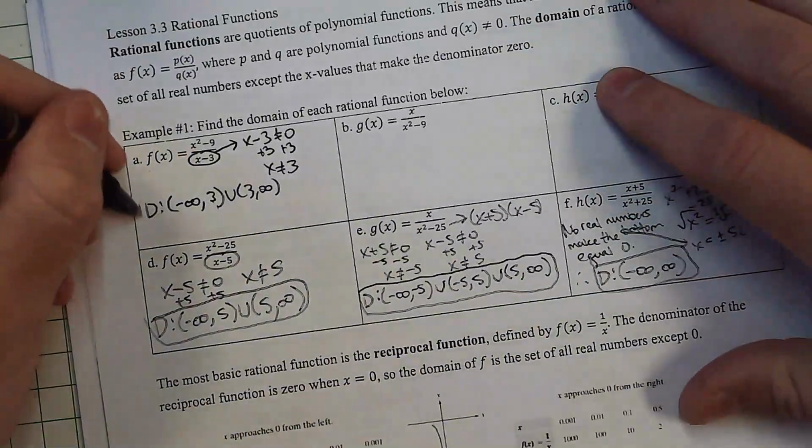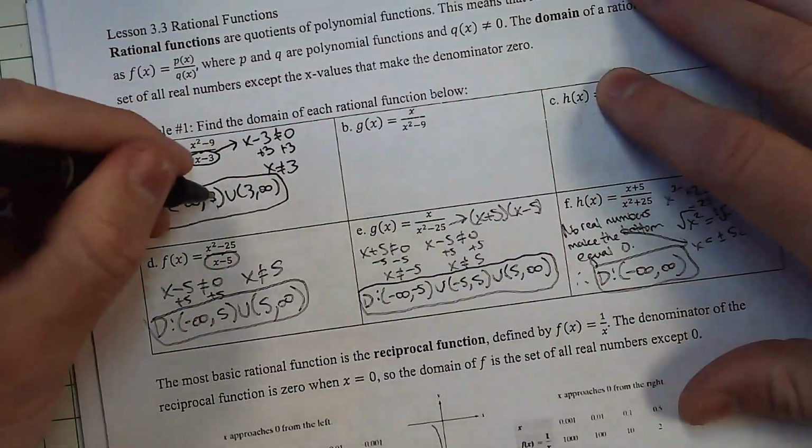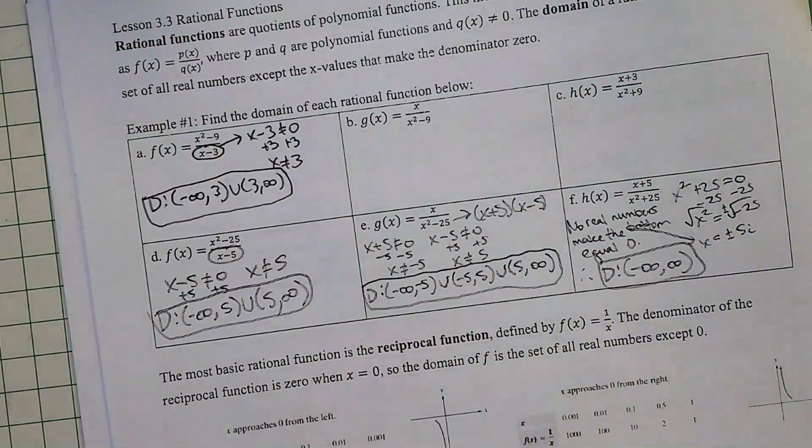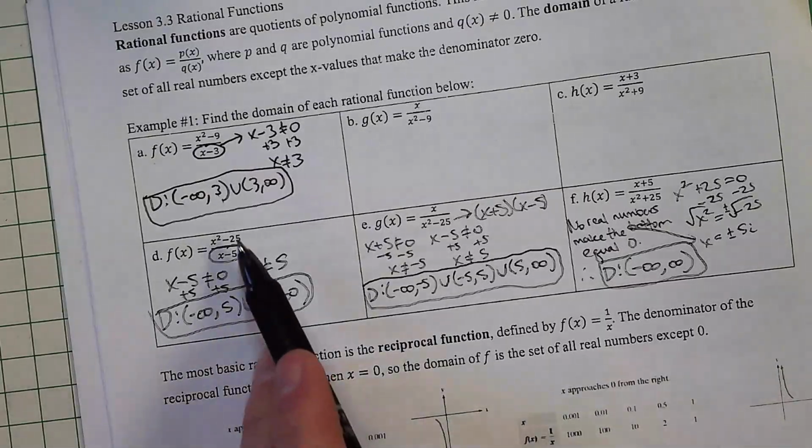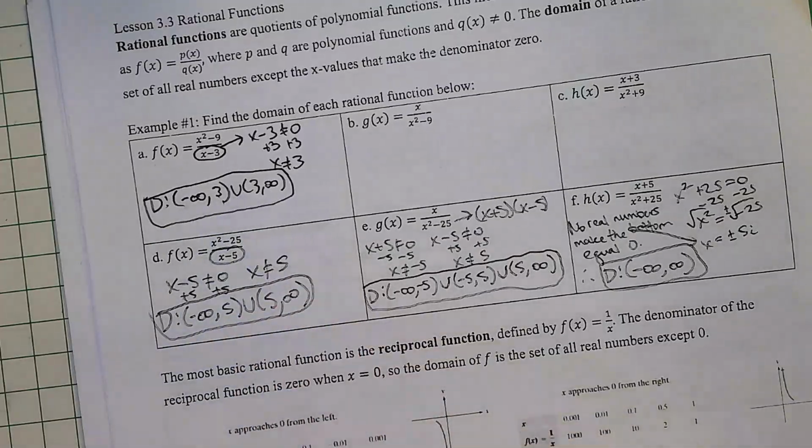So the domain, basically, whatever your excluded value is, you just put in this spot, and then you just put unions in between them. So that's going to be my domain. It's everything up until 3, and then everything after 3 I can have. I just can't have 3. If I have 3, then it's not going to happen.